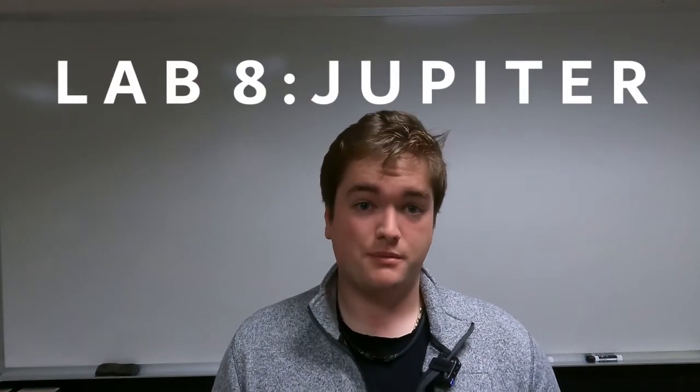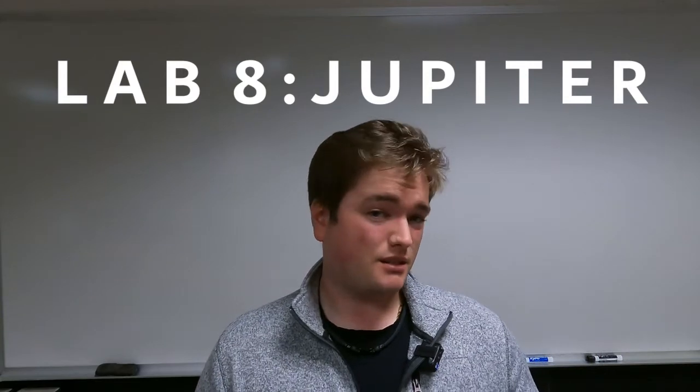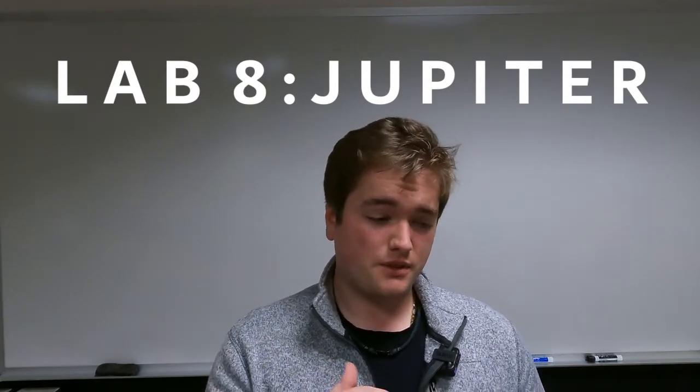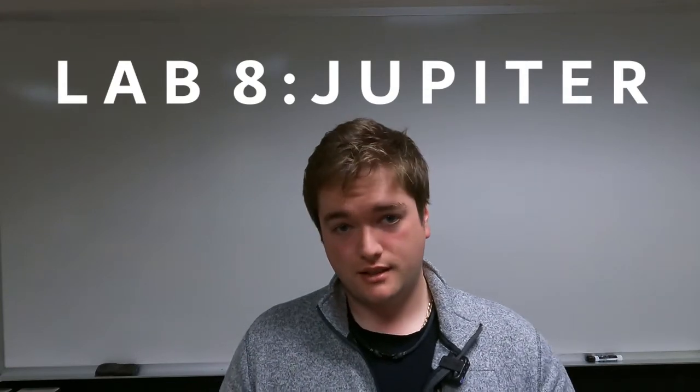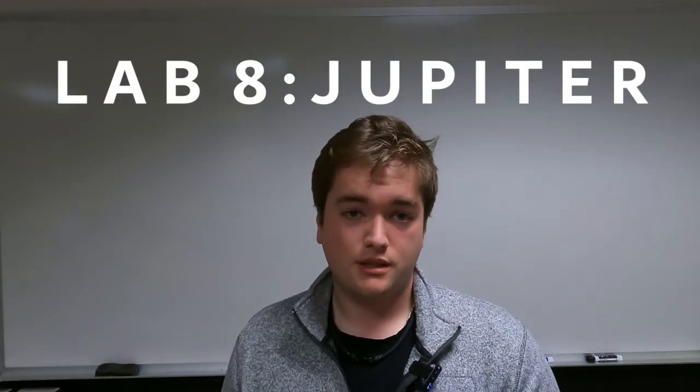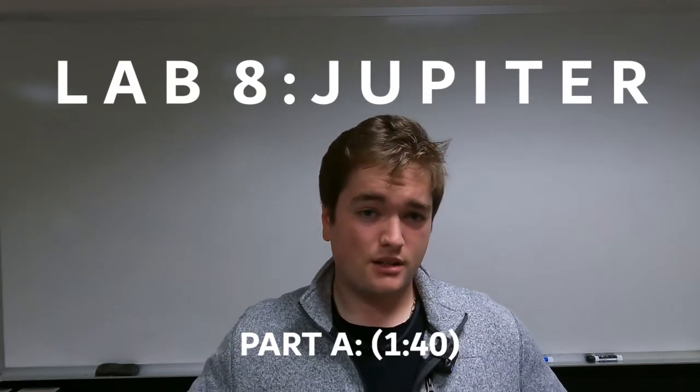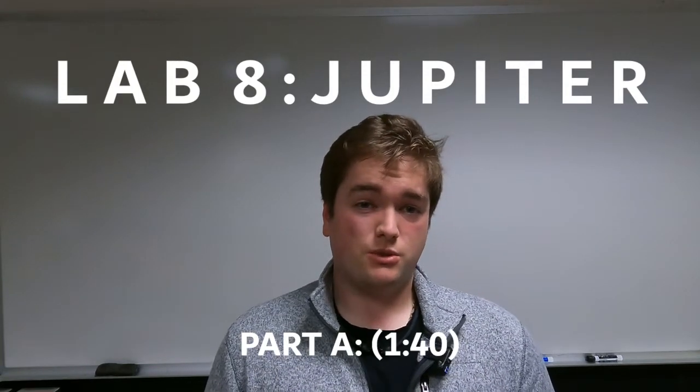Today we're going to be working on Lab 8, which is the Jupiter Lab. This lab consists of 4 separate sections, and we're going to do a quick introduction of each one of these sections before we actually get into each one of them separately. So part A actually has us focusing on Jupiter's Great Red Spot. Now we know what Jupiter's Great Red Spot is.